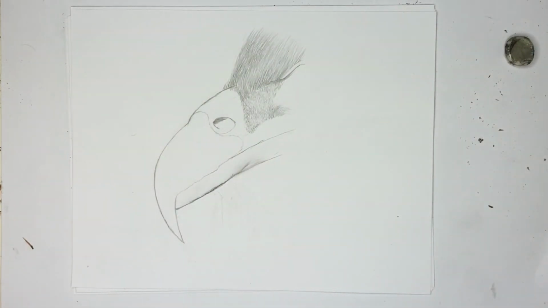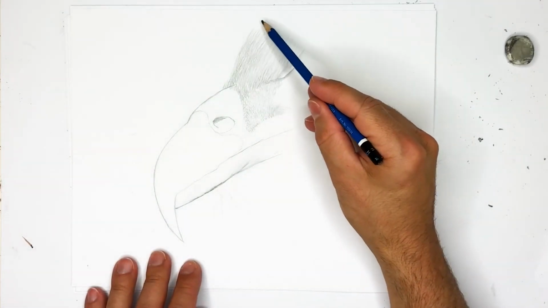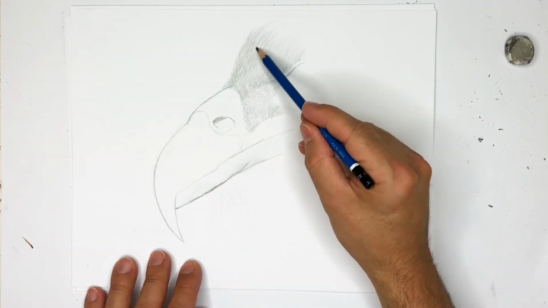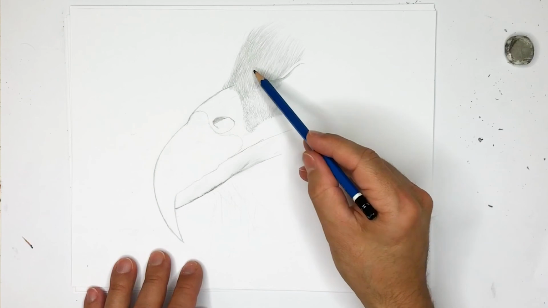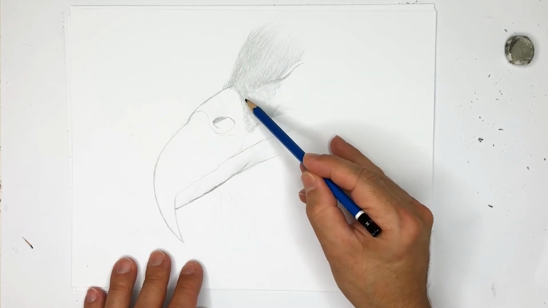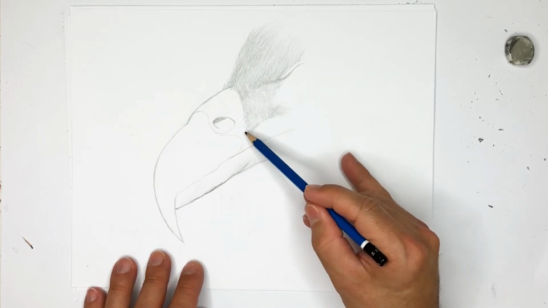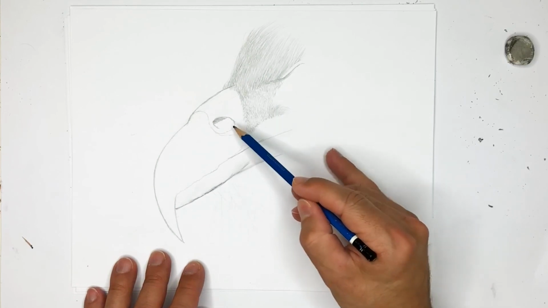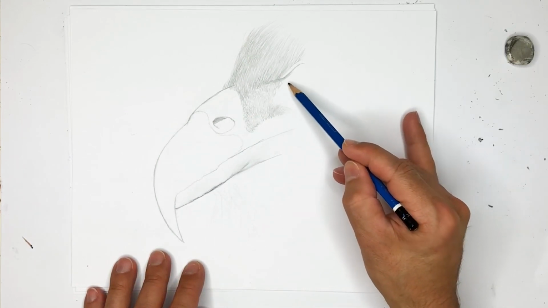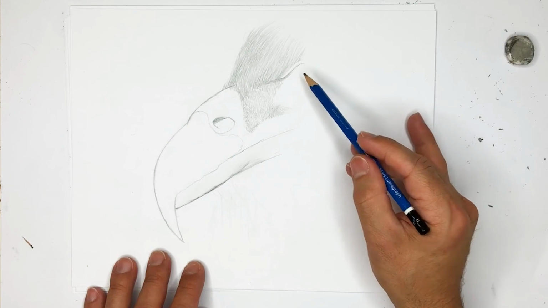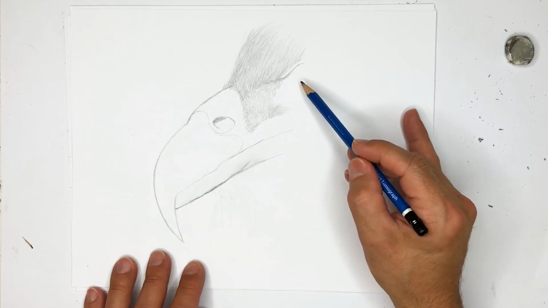Okay, so we're back. We did all the feathering here. You can see I started from the top and worked my way down and just tried to get some long and short feathering. So the short feathering is on the beak curves down. There's kind of this patch, nostril still there. The eye will go in over here. I had it lower before, but that was wrong. So the eye will go in right over here.